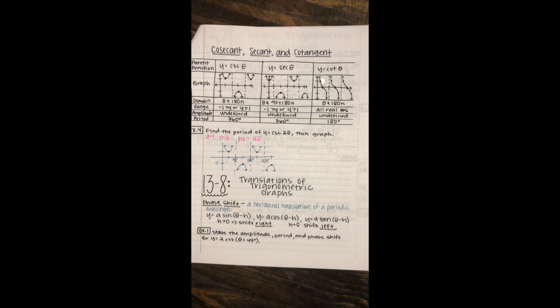So y equals a times sine of theta minus h. Y also equals a times the cosine of theta minus h. And y equals a times the tangent of theta minus h. And then if h is greater than 0, we're going to shift it to the right. If it's less than 0, we shift it to the left. Notice it has that minus sign, so we're going to change the sign. So that will help us to answer these questions.